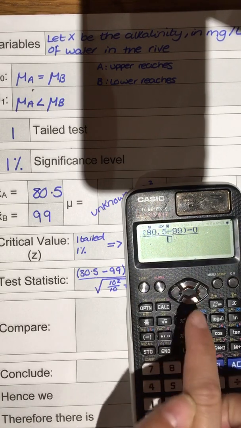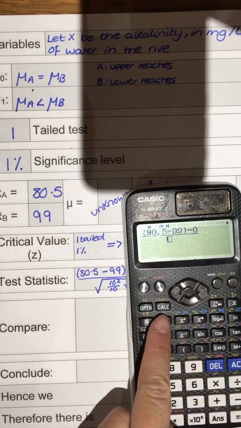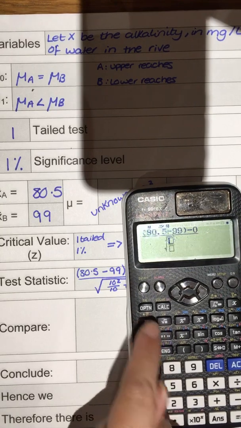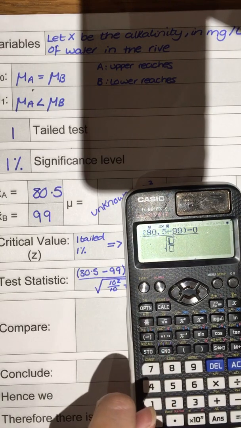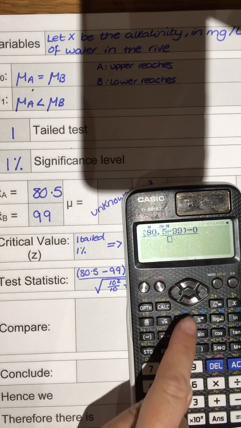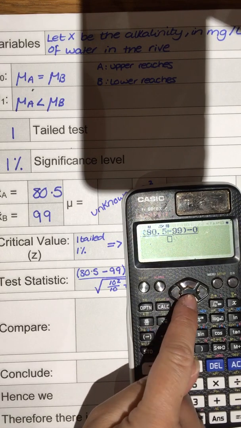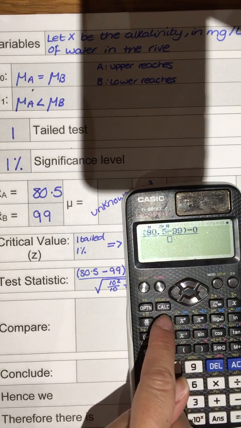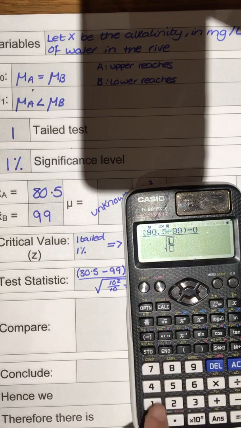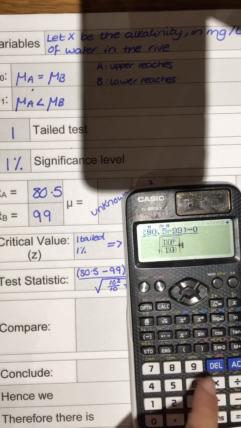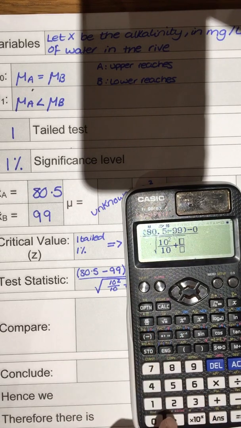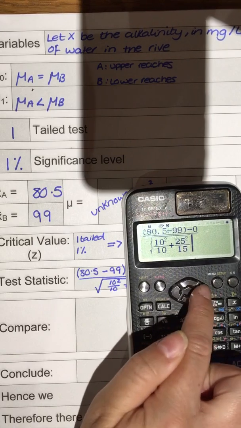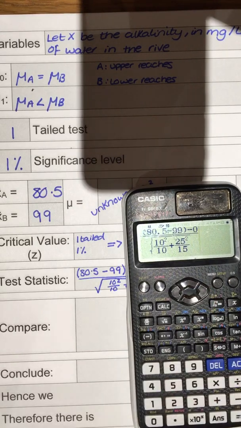And then I go to the bottom of the fraction and I press my square root fraction. So I'll do that again. I do take away 0, I go down to the bottom of the fraction, I press square root fraction, and then I do 10 squared over 10, add, and then fraction again, 25 squared over 15. Then I go to the end of my fraction and I press equals.